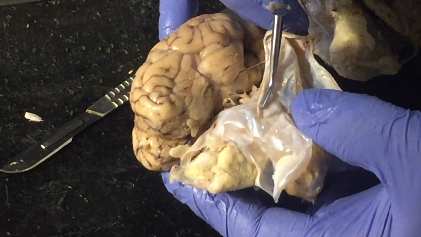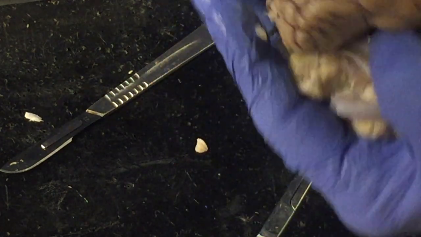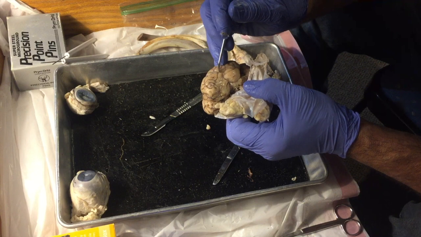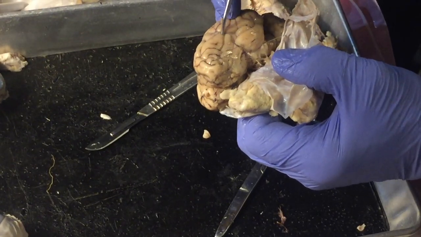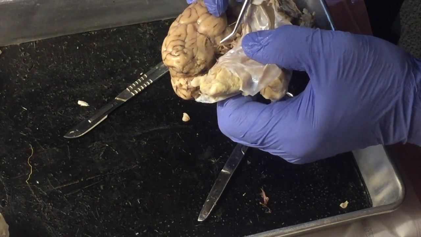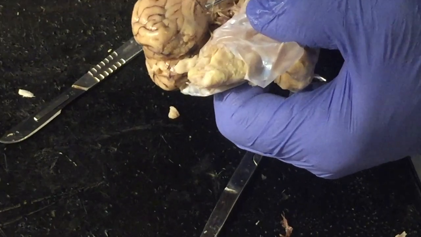So underneath the dura mater is a layer that looks like a spider web. It's called the arachnoid layer. And underneath that is a very delicate layer like cellophane right here, just on the surface of the brain. I think maybe you can just see that under the probe.